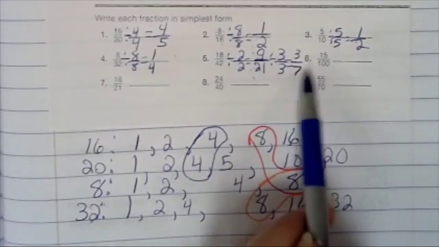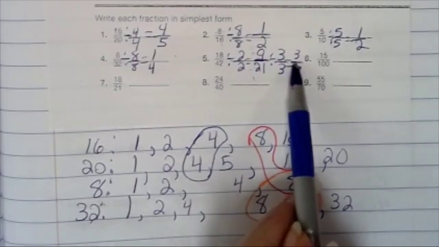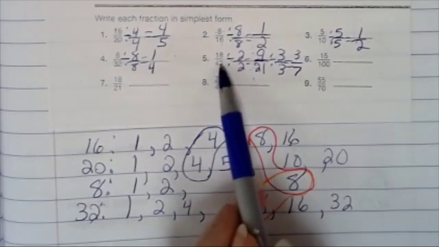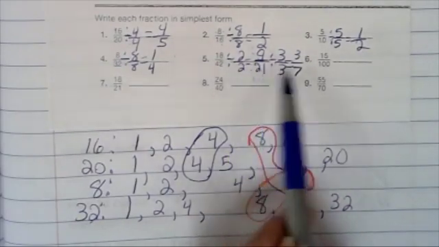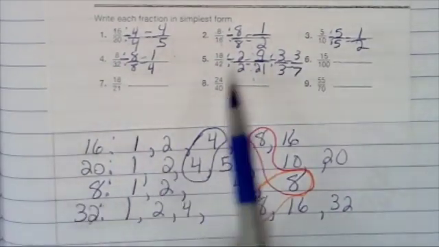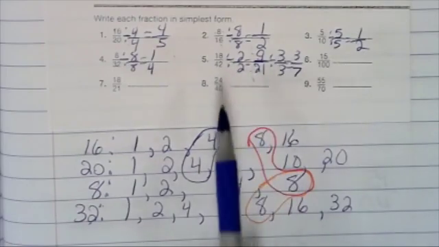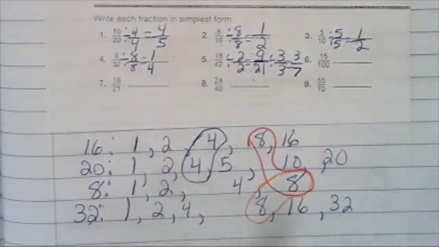Now, I could have saved myself extra work and just divided 18/42 by 6. I still would have gotten 3/7 in one step instead of in 2 steps. You can definitely do it in 2 steps. Most kids make more mistakes when they try to do it in 2 steps.